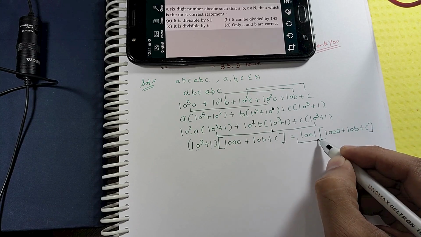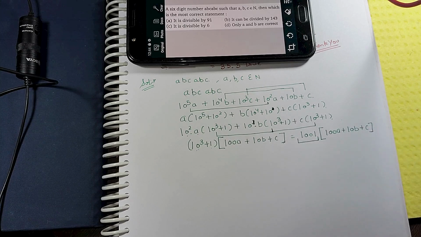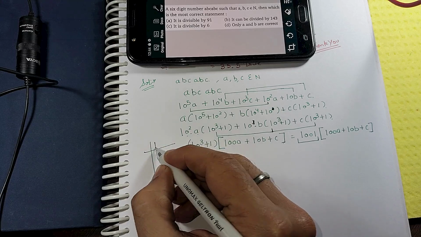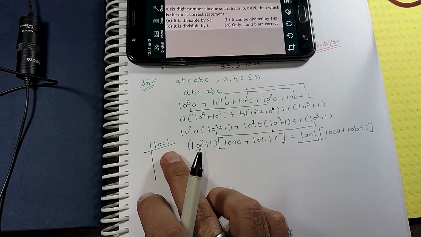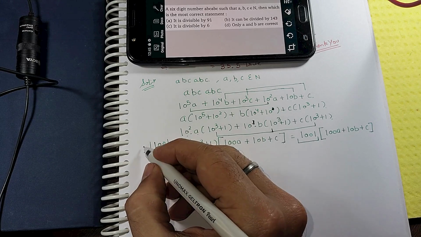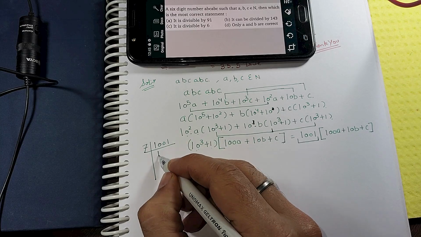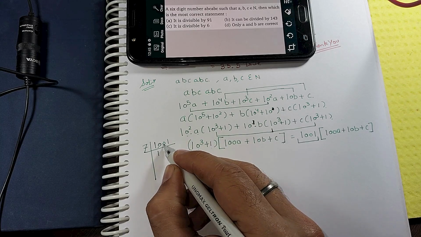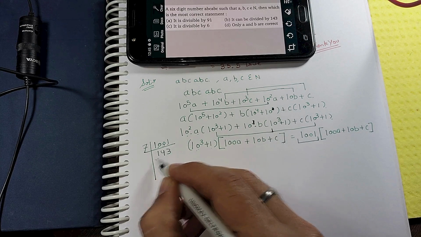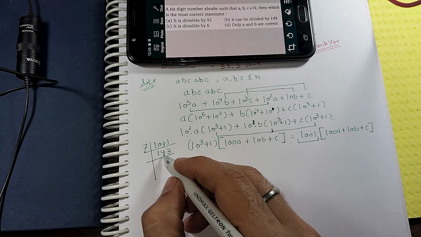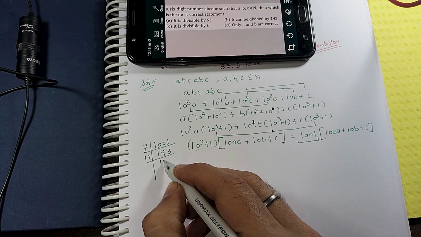Now I will check for the factors of 1001. Prime factorizing 1001, it can't be divided by 2, not by 3. With 7: 7 times 1 is 7, 7 times 4 is 28, 7 times 143 is 1001, so we get 143. Now this can be divided by 11: 11 into 13.